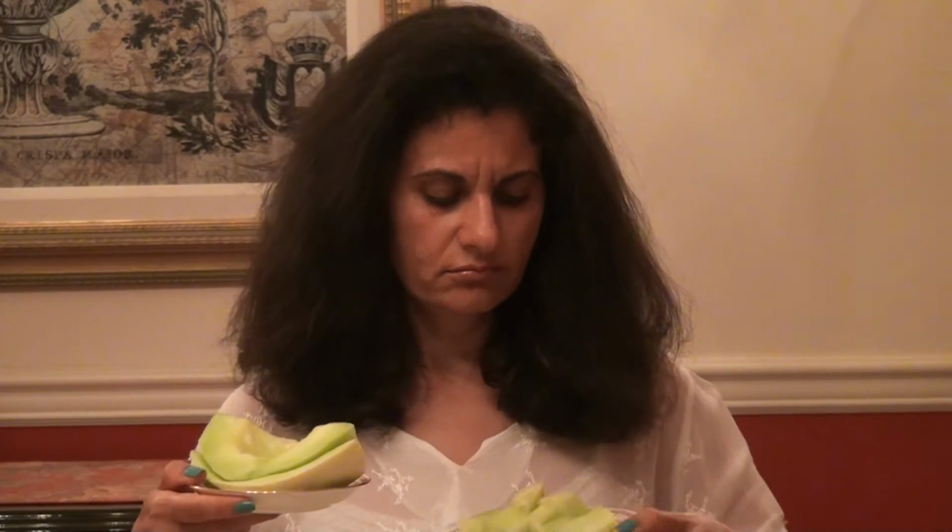Next fruit I have here is honeydew melon, and I've tried to show a piece of it and then about this piece cut into small pieces. So this is equal to about 15 grams of carbohydrate if you're having honeydew melon.